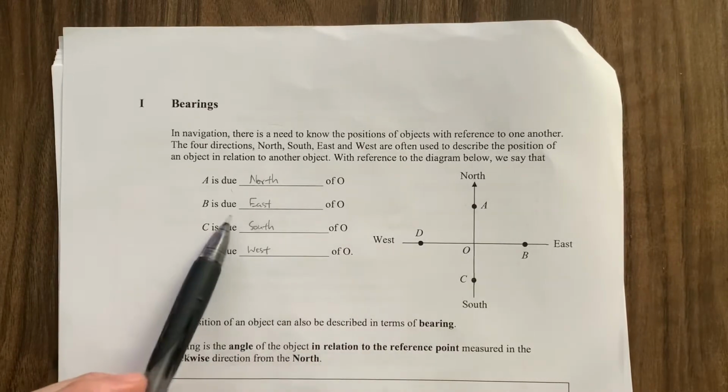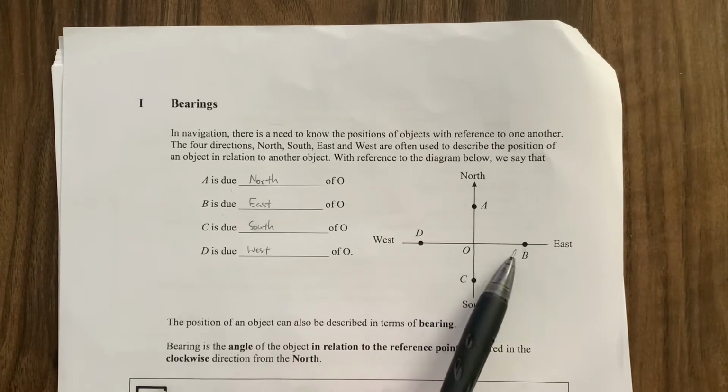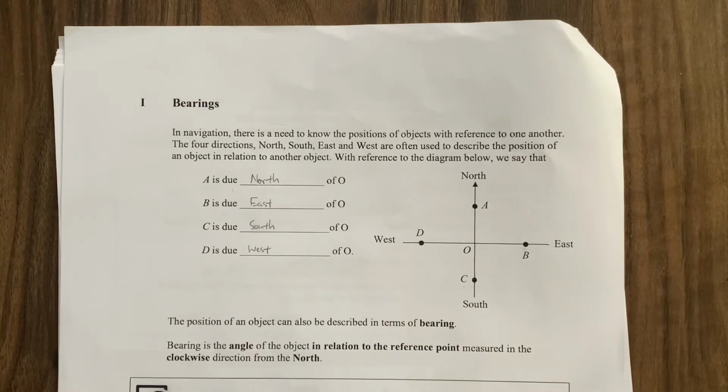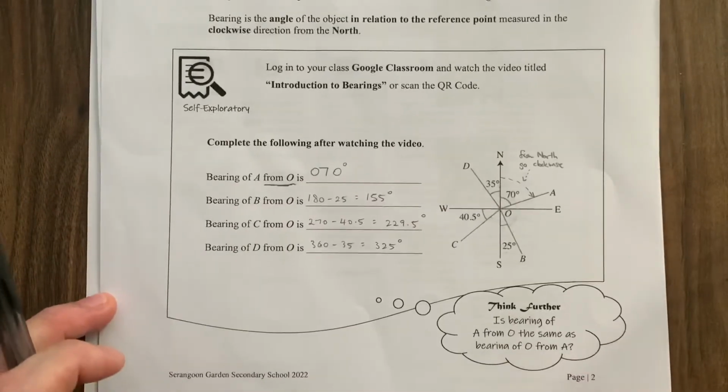That's it. So you can see that for B is on the right side. So relative to O, he's on the east of O. And then C and D is the same concept. Okay, so this is the very starting. Okay, so now we're going to do something that's a bit more proper.